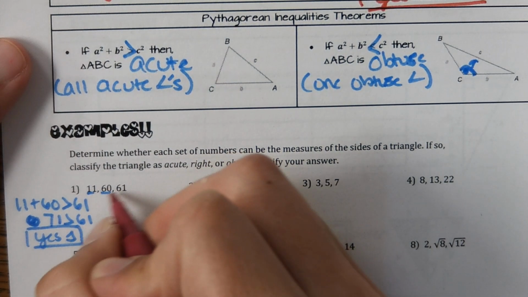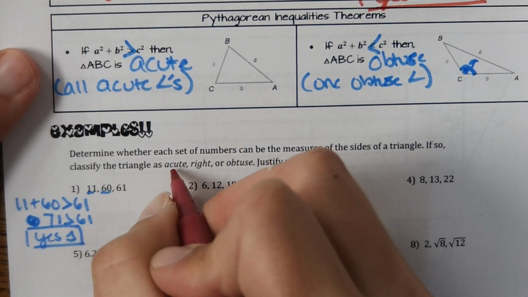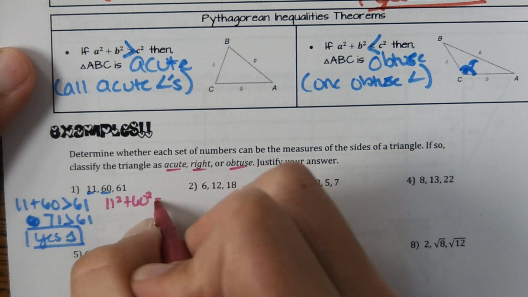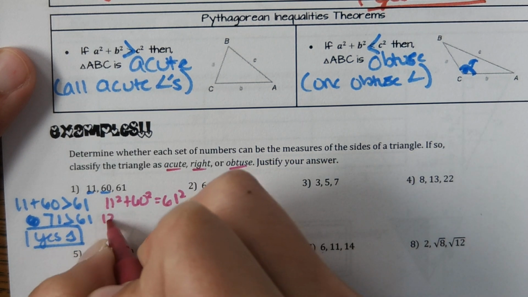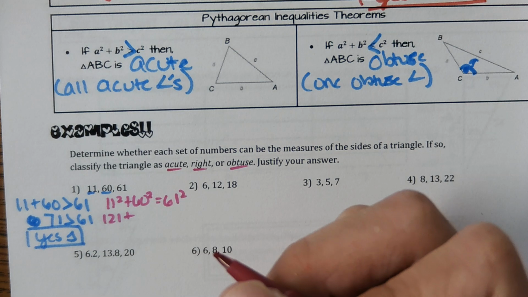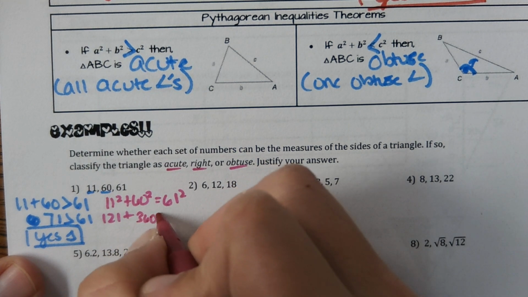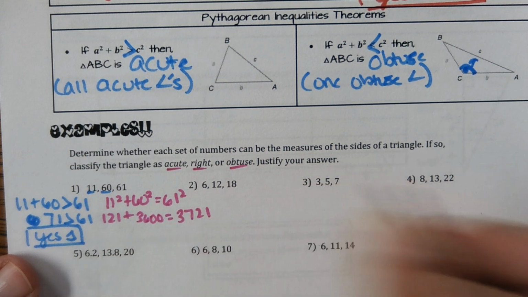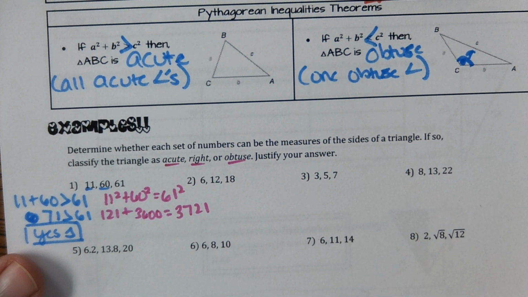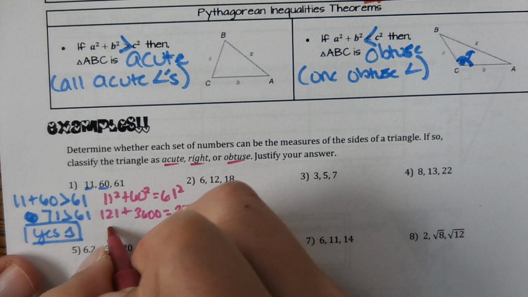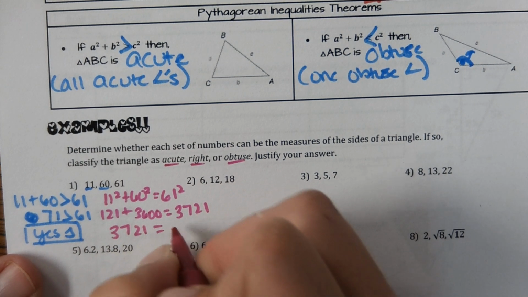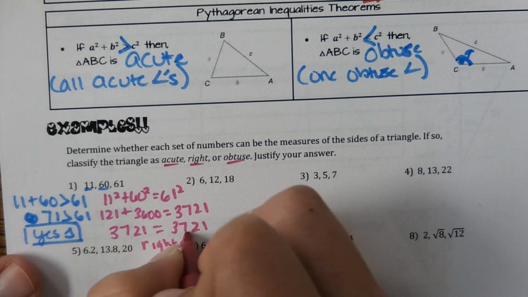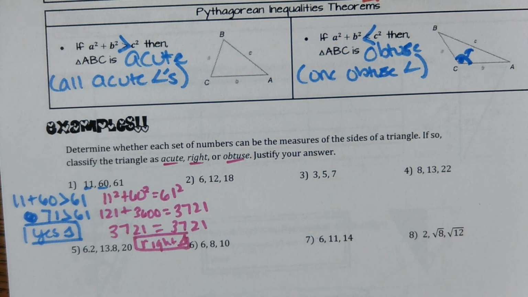Then we're going to do Pythagorean theorem to see if it's a right triangle, acute, or obtuse triangle. So 11 squared plus 60 squared, is that equal to 61 squared? 60 squared is 3,600, and 61 squared is 3,721. And so we get 3,721 over here, and that's equal to 3,721. So it is a right triangle because the Pythagorean theorem works.